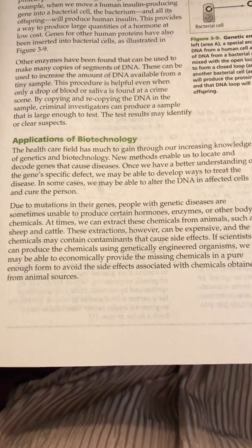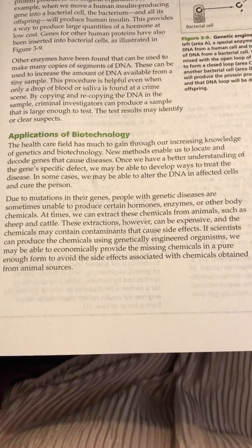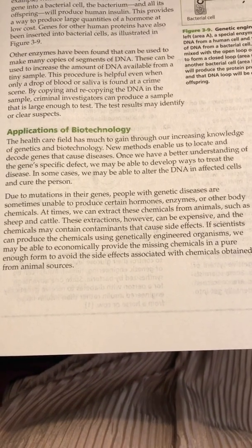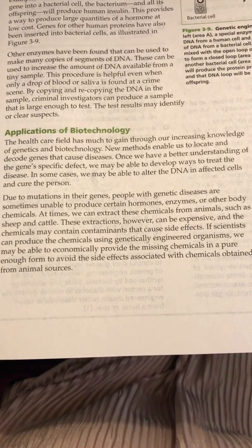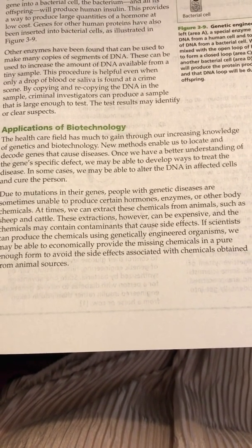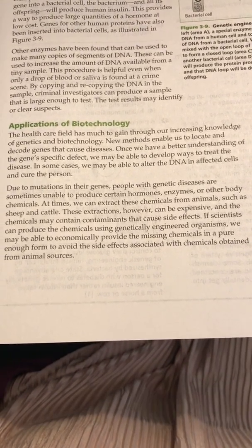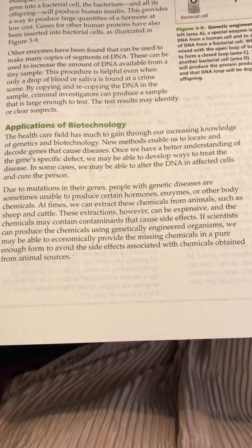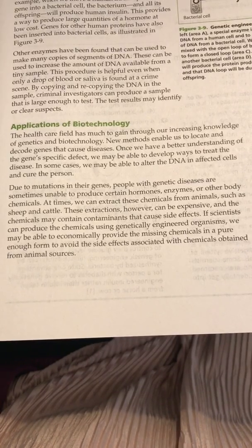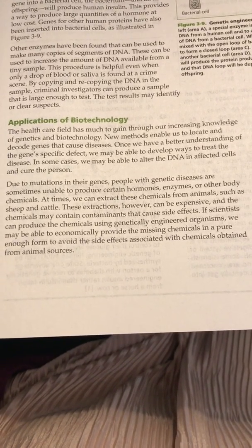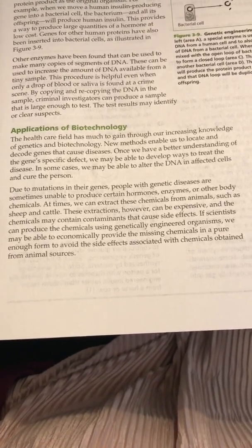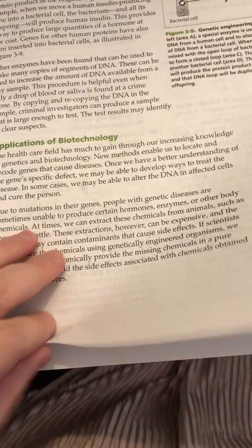Due to mutations in their genes, people with genetic diseases are sometimes unable to produce certain hormones, enzymes, or other body chemicals. At times, we can extract these chemicals from animals such as sheep and cattle. These extractions, however, can be expensive, and the chemicals may contain contaminants that cause side effects. If scientists can produce the chemicals using genetically engineered organisms, we may be able to economically provide the missing chemicals in a pure enough form to avoid the side effects associated with chemicals obtained from animal sources.